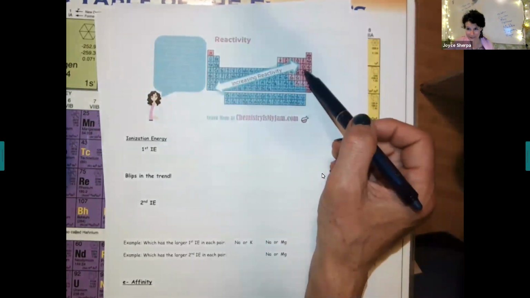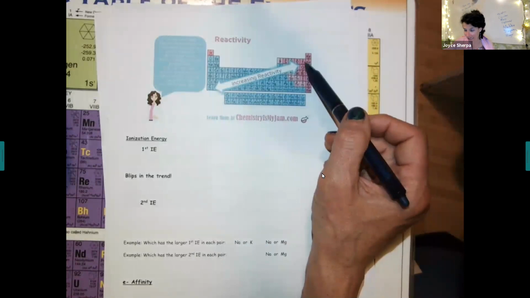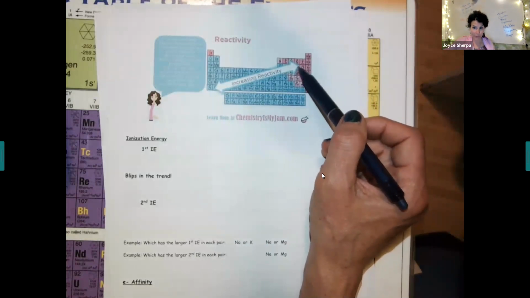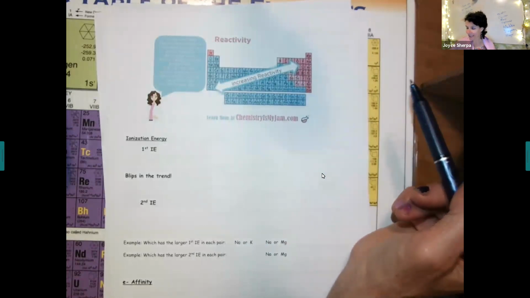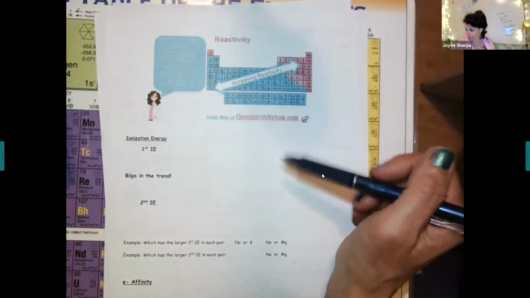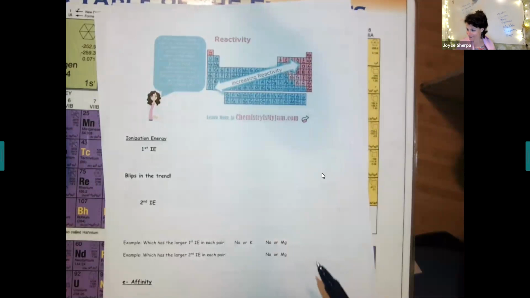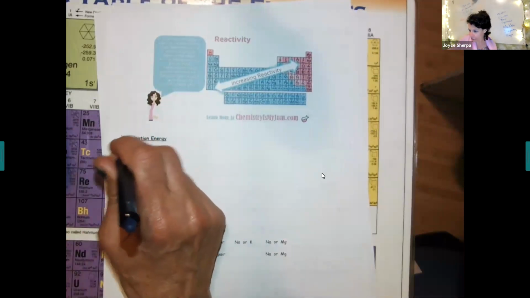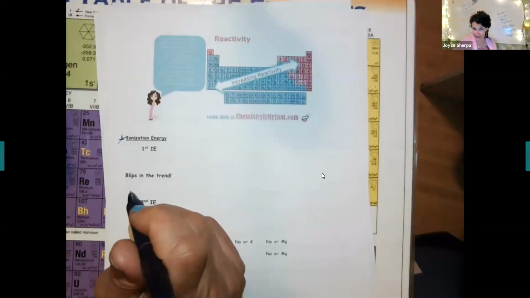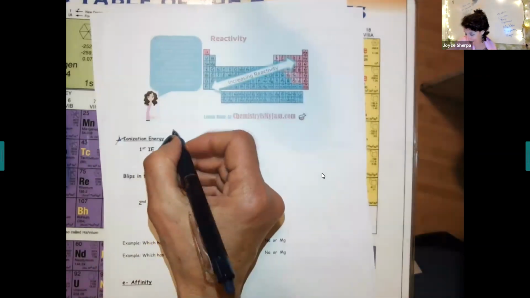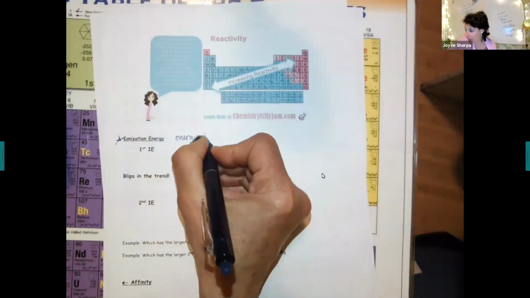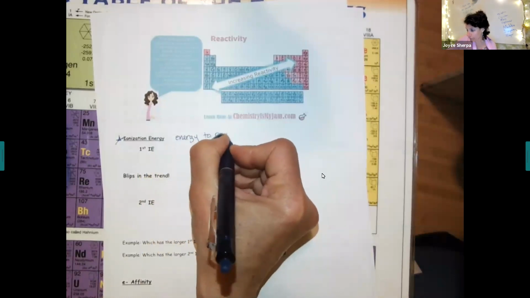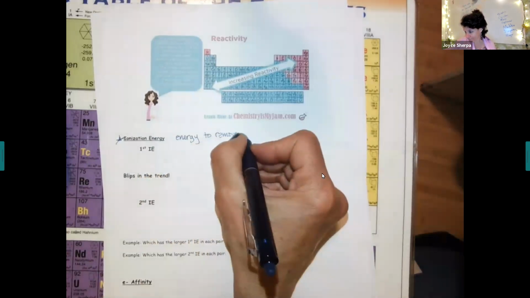Over in the nonmetals, it's opposite. It's at the top half. So fluorine is the most reactive of all of them. And it has to do with the behavior, and it does go back to some of the stuff we were doing there. So with that, we look at ionization energy. Ionization energy is the energy to remove one electron.